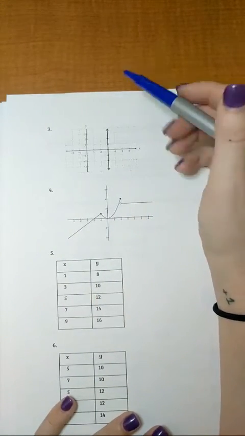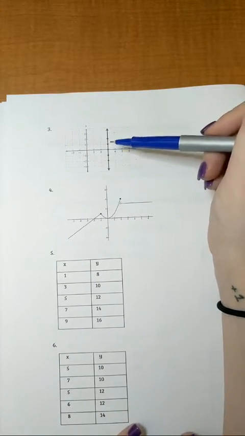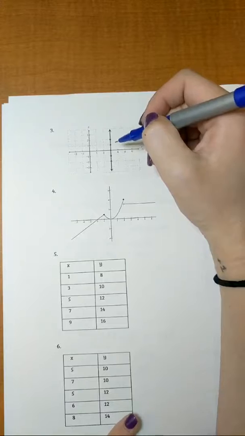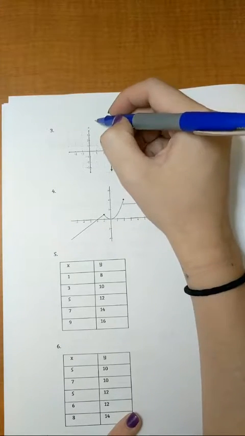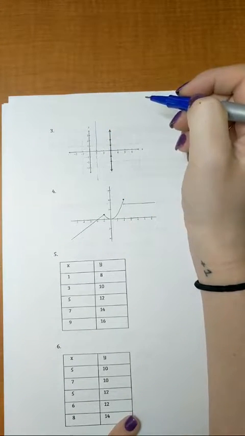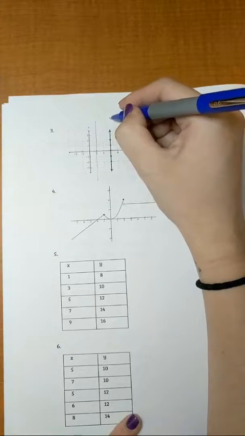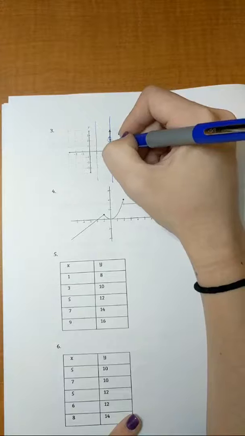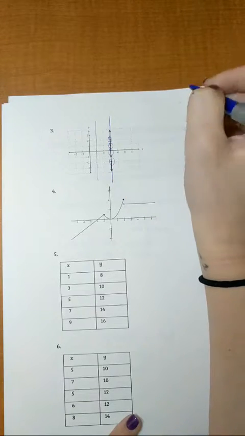Okay, this one. So if I put a vertical line on this graph, if I put one over here, it's not going to touch it at all. So that wouldn't count. So if I put one here, it is touching this in all these different places.